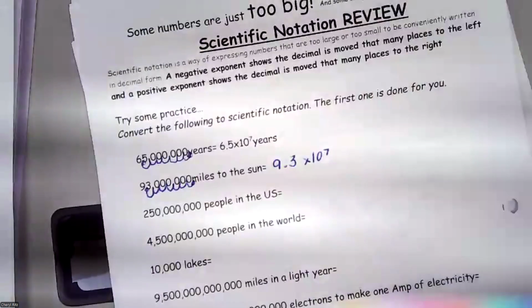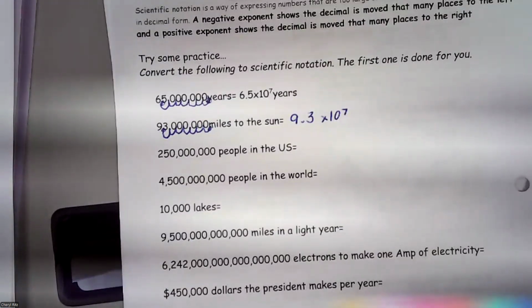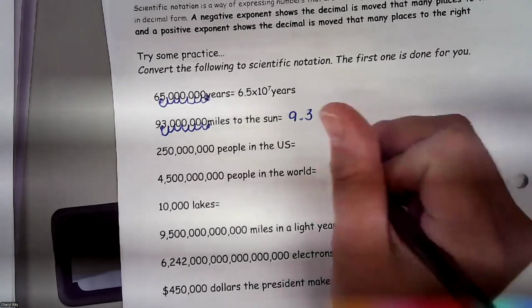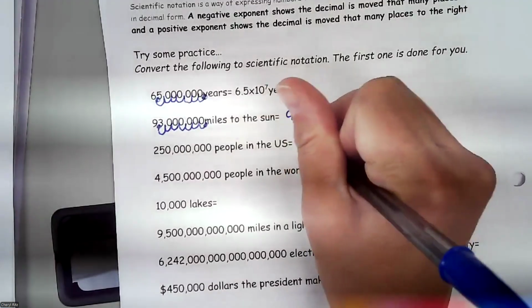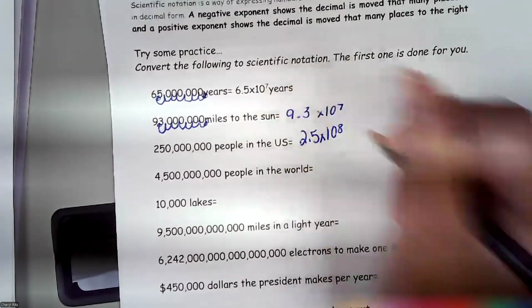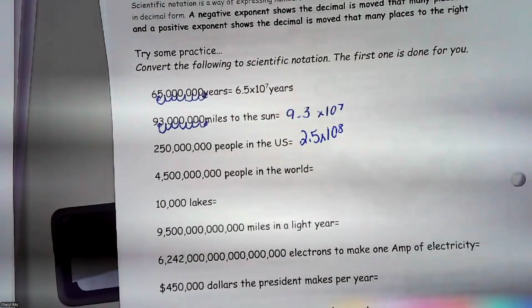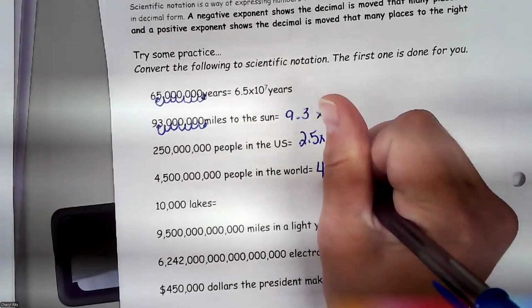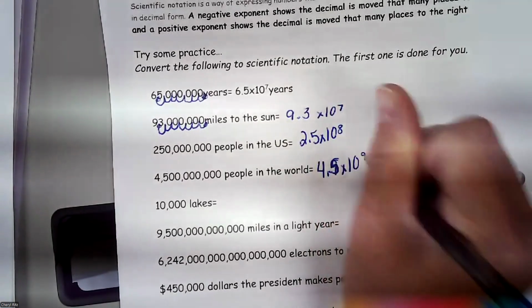All right, so your homework here was page 6, and we did one at least together, but let's go over the rest of them. What'd you get for people in the United States? How do we abbreviate or write that in scientific notation? 2.5 times 10 to the 8th. That is also what I got. Somebody else give me people in the world. 4.5 times 10 to the 9th.